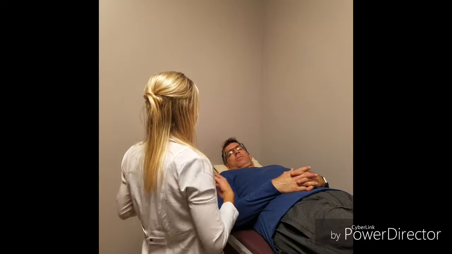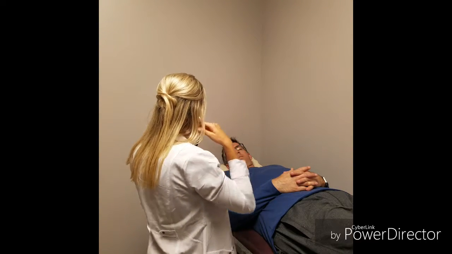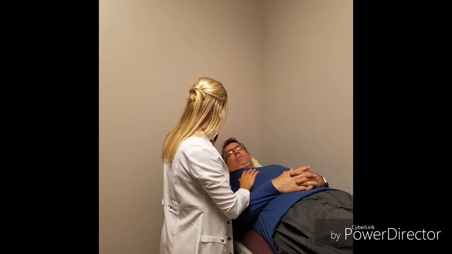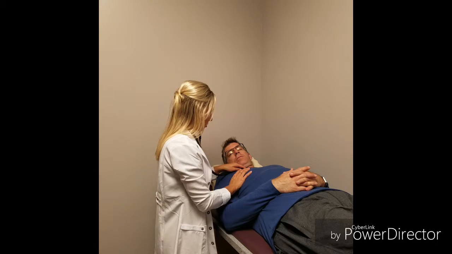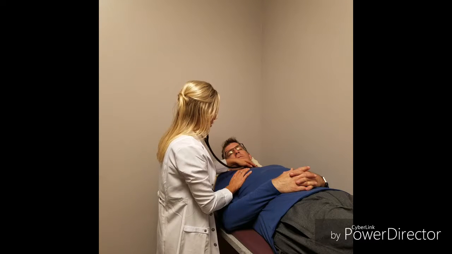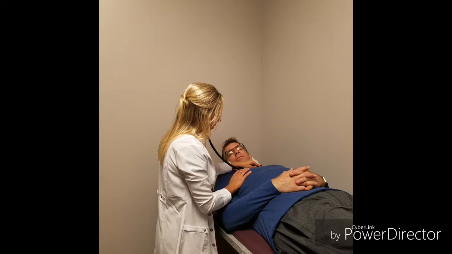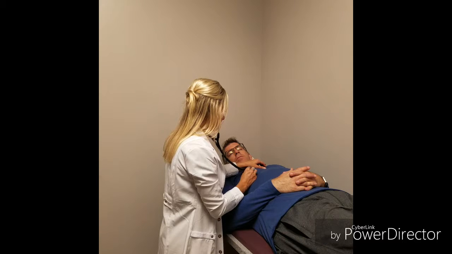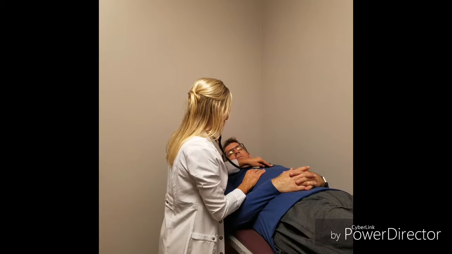So now I'm going to auscultate heart sounds, and I'm going to do this while you are supine, and then we will have you sit up. Starting at the right second intercostal space at the sternal border, moving over to the second intercostal space at the left sternal border, moving down to the third intercostal space or Erb's point at the left sternal border, moving down to the fourth intercostal space, which is the tricuspid area.